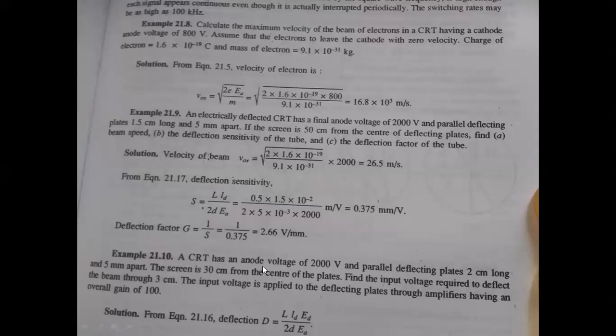And similarly, a CRT has an anode voltage of 2000 volts and parallel deflector plates 2 centimeters long and 5 centimeters apart. The screen is 30 centimeters from the center of the plates. Find the input voltage required to deflect the beam through 3 centimeters. Here they are asking how much input voltage is required to deflect the beam through 3 centimeters. Suppose a 3 centimeter deflection is required, then how much voltage do we have to apply?